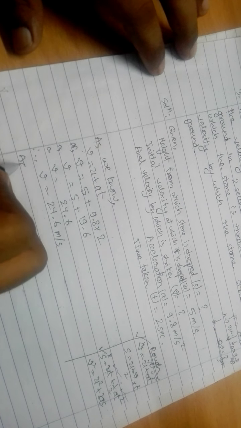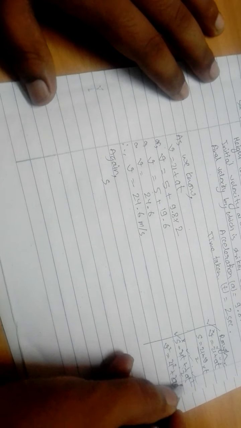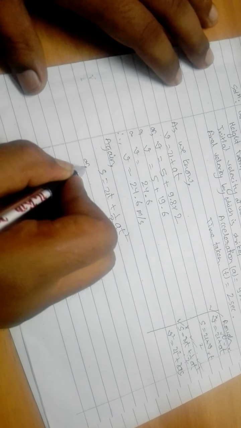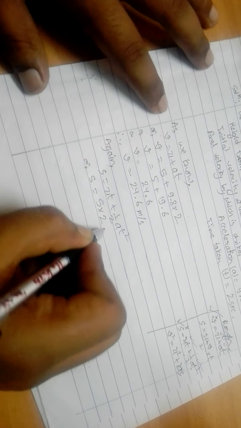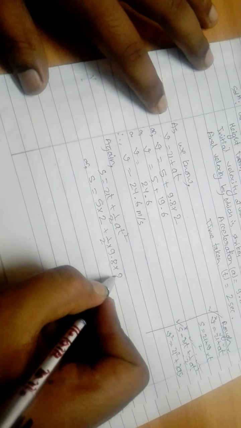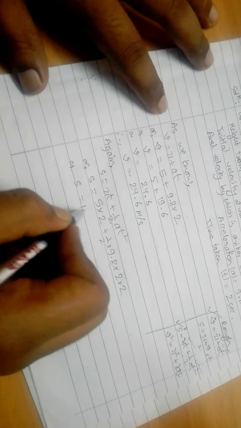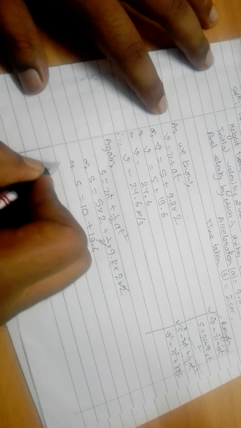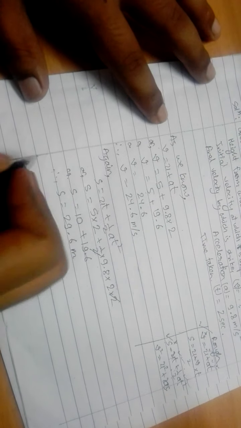Okay. Again, let's use the second equation as well. S equals UT plus half AT squared. S we do not know, U is 5, T is 2, plus 1 by 2 into A is 9.8 and T means 2, 2 into 2. So S equals, 2 5s are 10, 2 and 2 cancel, plus 9.8 into 2, 19.6. Therefore, S equals, add this up, 29.6 meter. See, you got both answers.